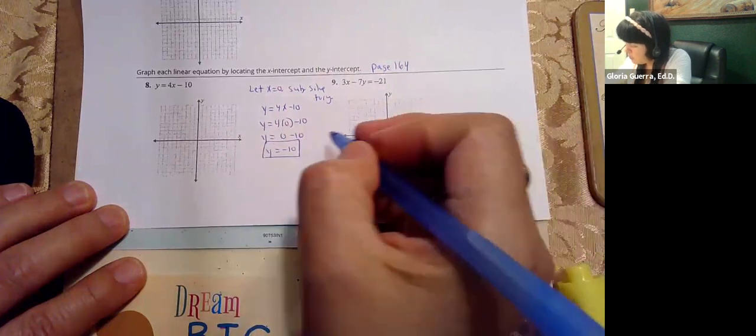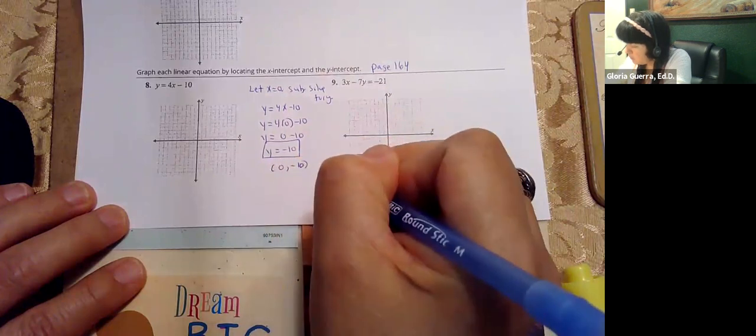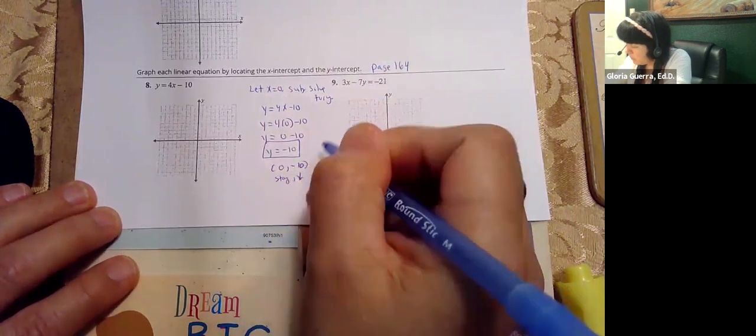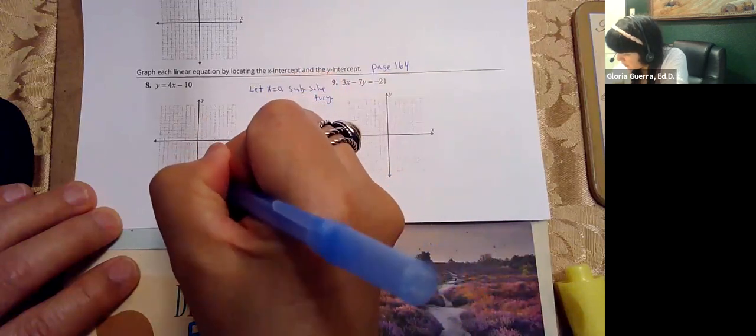So 4 times 0 is 0, minus 10. So y equals negative 10. When x is 0, y is negative 10. So you stay and then go down. You're at 0 and you go all the way down. I think it'll be right here.